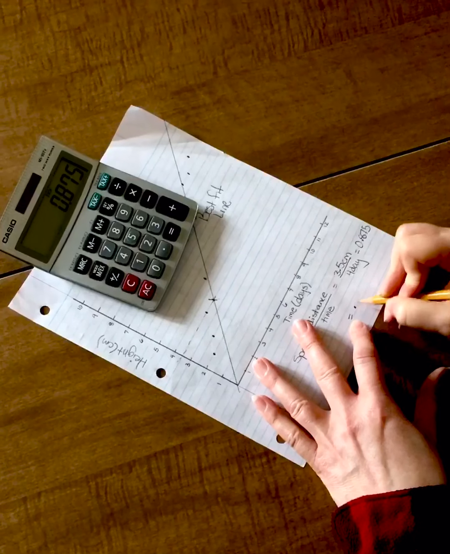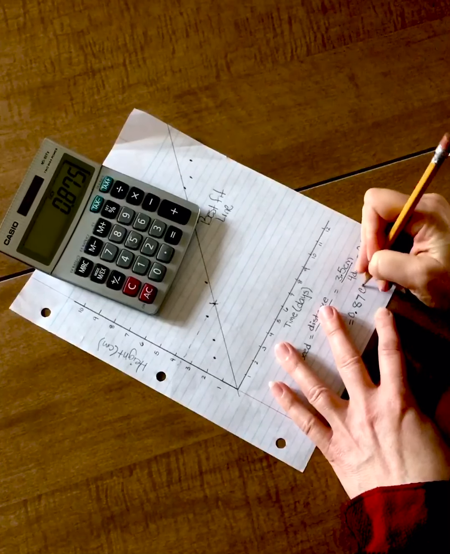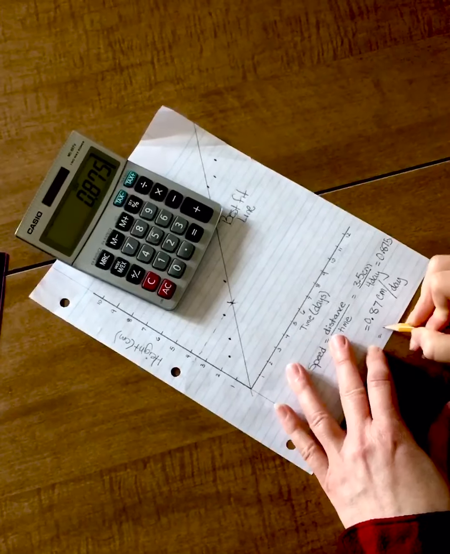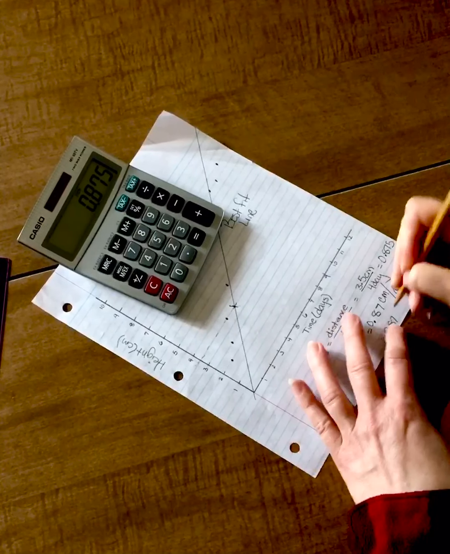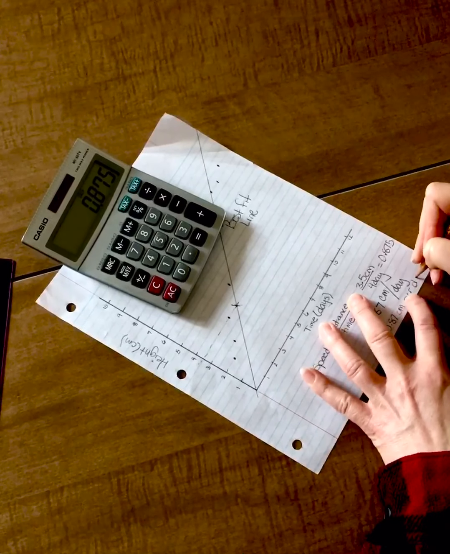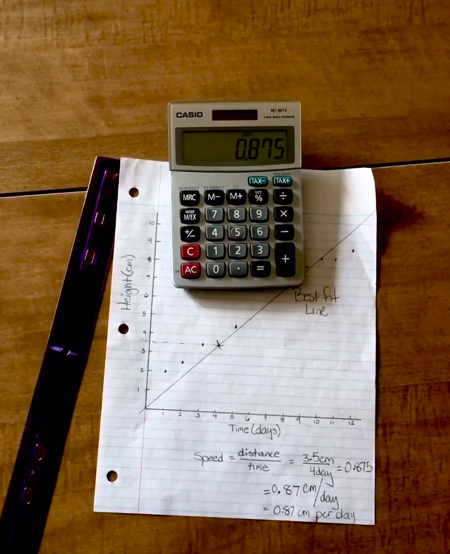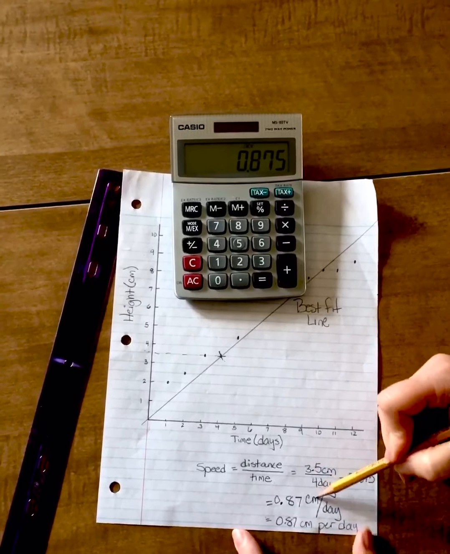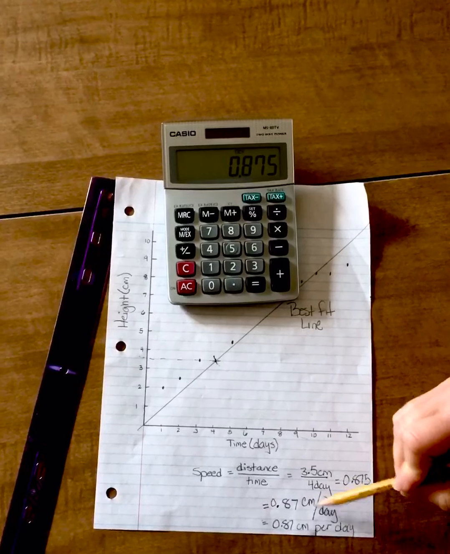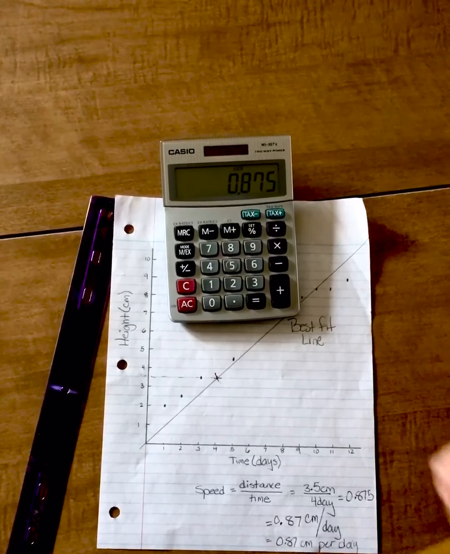And my units, I'm going to rewrite this. I'll show you in just a second. I'm just going to call it 0.87 centimeters per day. Or you could write it this way, 0.87 centimeters per day. That's like a speed that we would calculate for our car going 55 miles per hour. So when we're doing our speed calculations, we're going to keep both units and read it out that way.